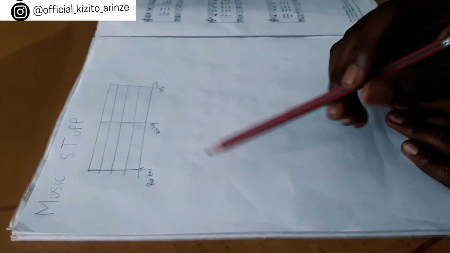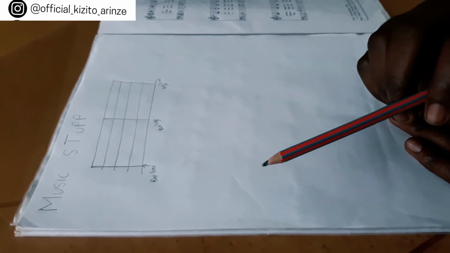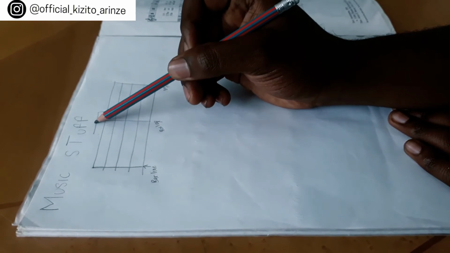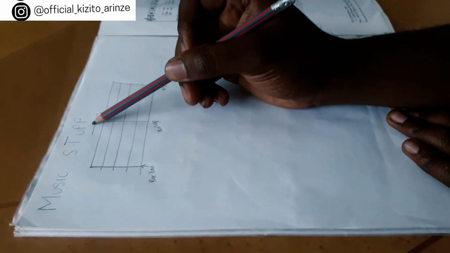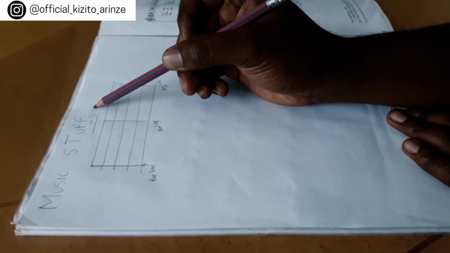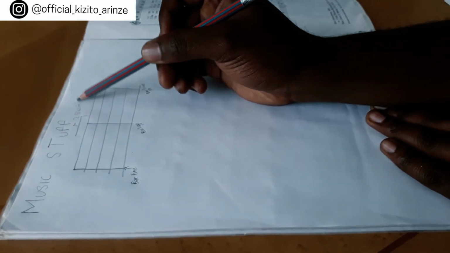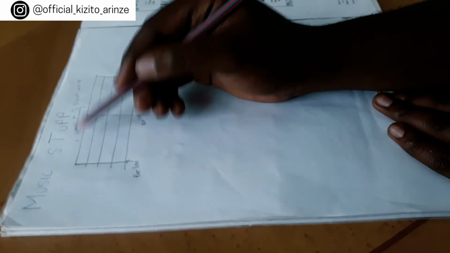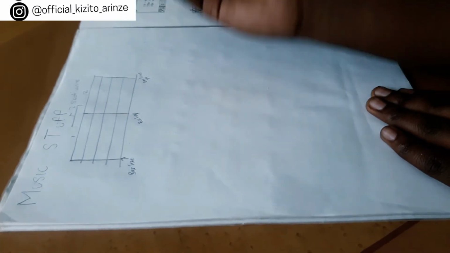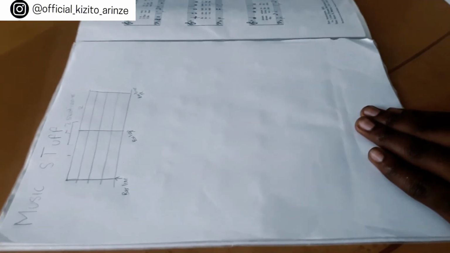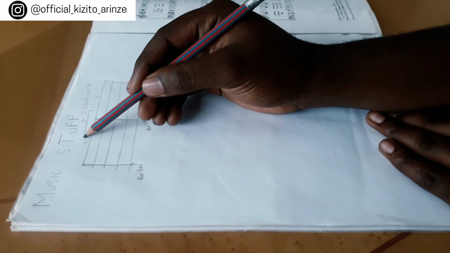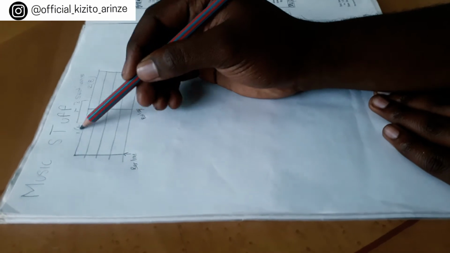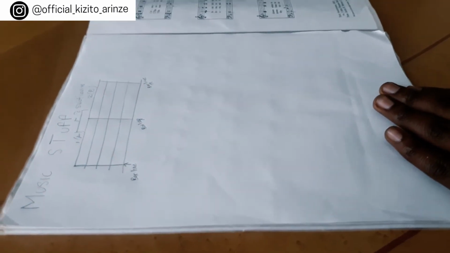Because we have 3 bar lines, we now have 2 sections. Could be section 1 or 2, or if you like using letters, section A and section B. Make sense?